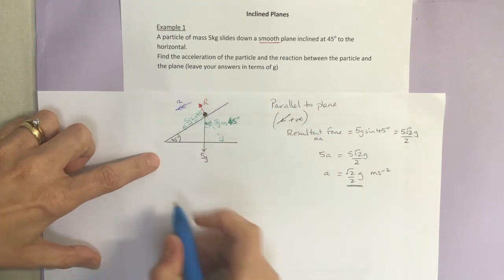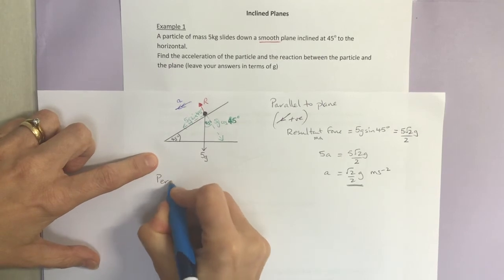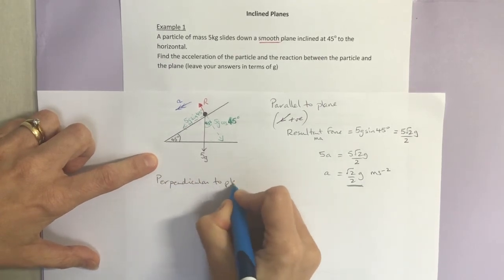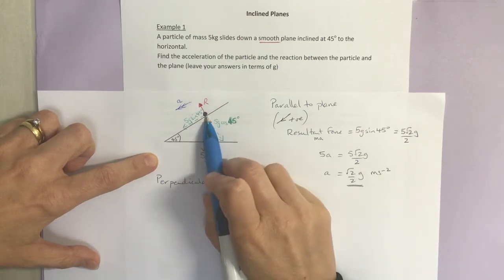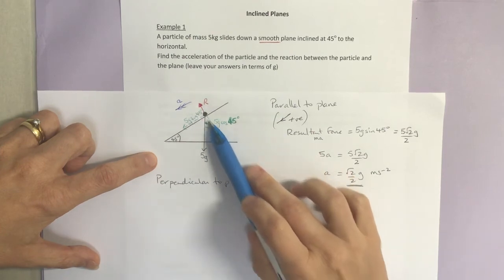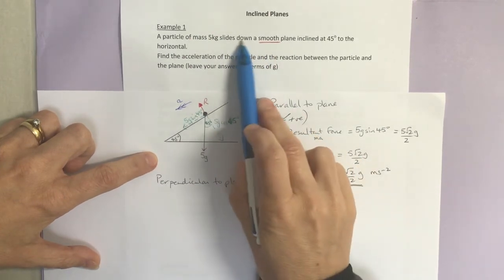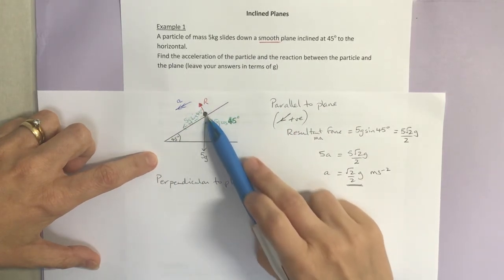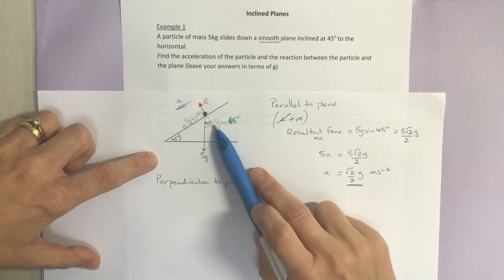So this time now, I'm going to look at forces perpendicular to the plane. Okay? And here now, it doesn't matter which way I'm going to take as positive, because there is actually no motion perpendicular to this plane. The only thing that happens is that this slides down the smooth plane. So there's nothing happening this way. So our resultant force is going to be 0 here.